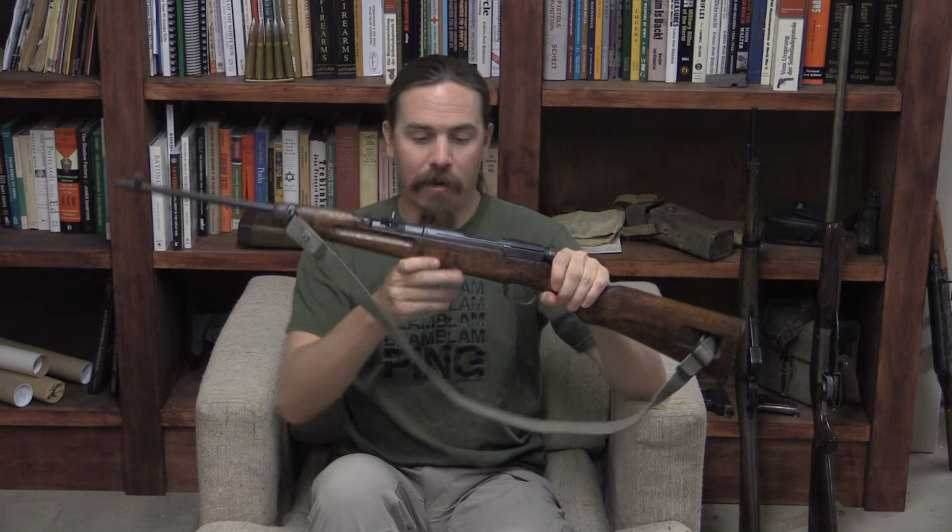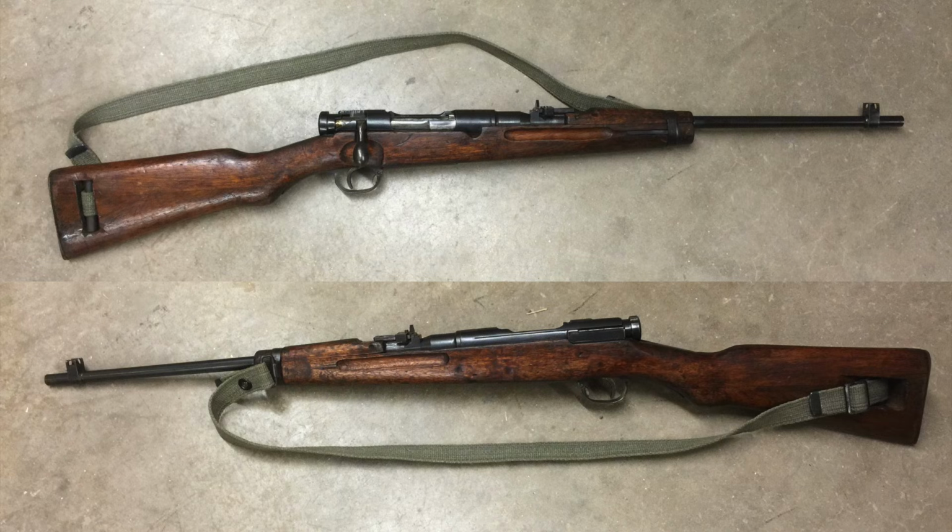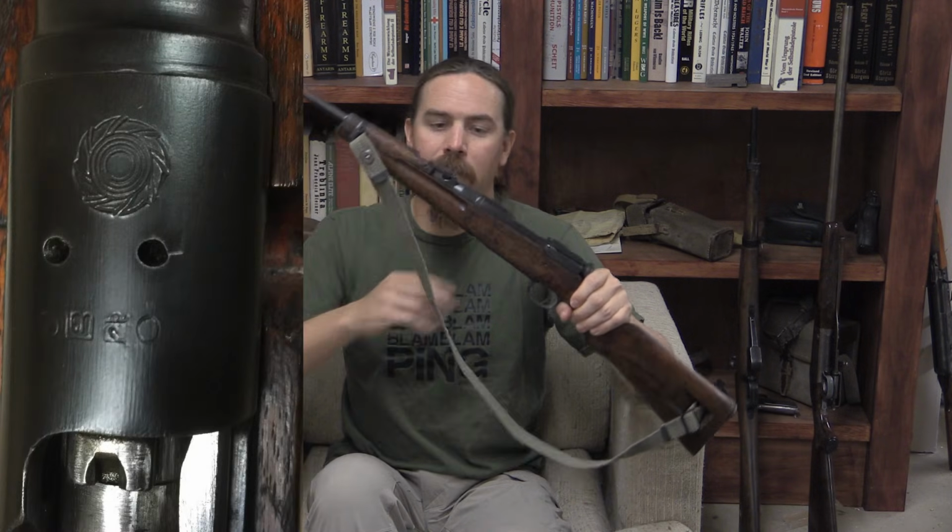So since they had access to a whole bunch of leftover Japanese firearms, the Thai arsenals took a bunch of Type 38 carbines, cut the stocks down, ground them out back here, and fitted them with M1 carbine slings. This is the same basic length and overall pattern as an M1 carbine, and it's a really handy little carbine.